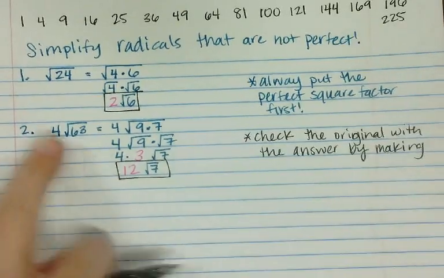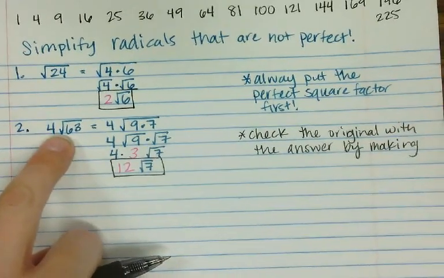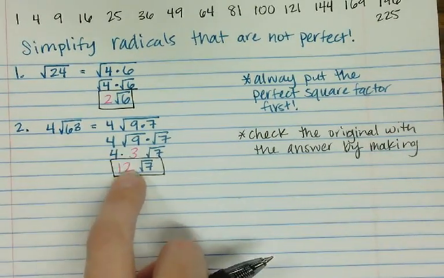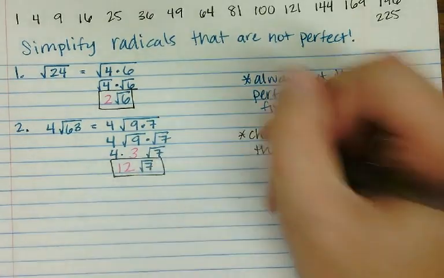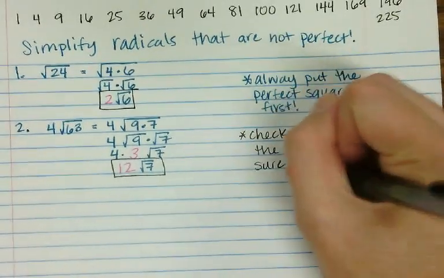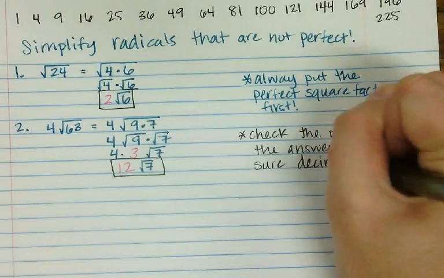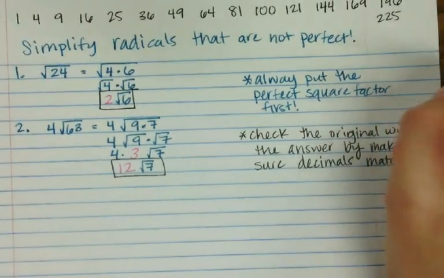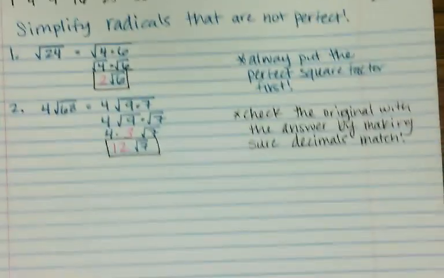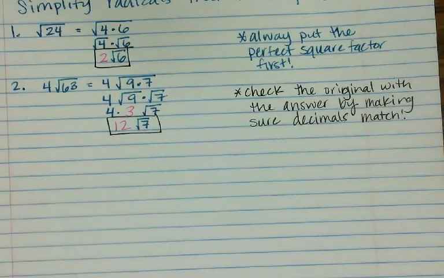Like, check the original, 4 times square root of 63, with your answer, 12 times square root of 7, by making sure the decimals match. Do you guys feel pretty good about that? All right, so you type the original radical and the simplified radical into the calculator to make sure the decimals match.